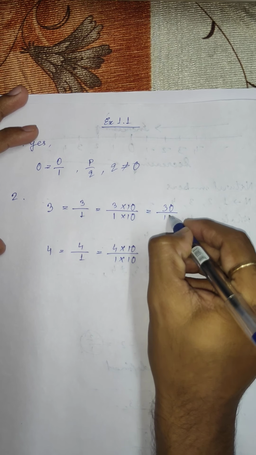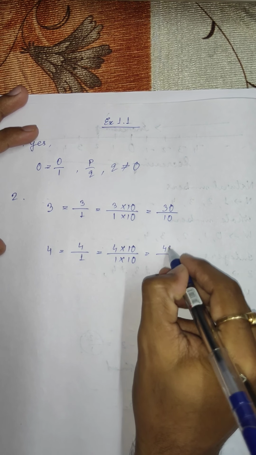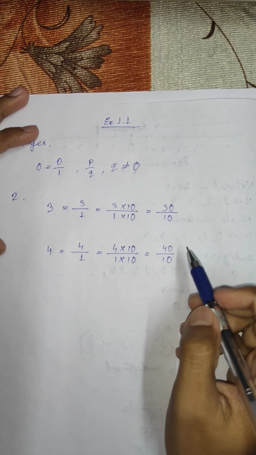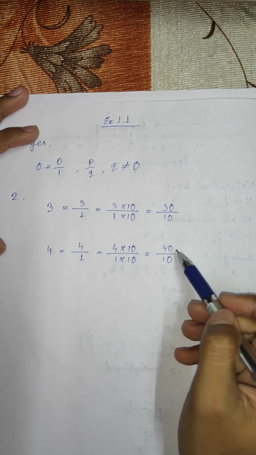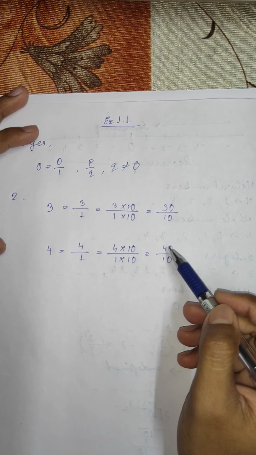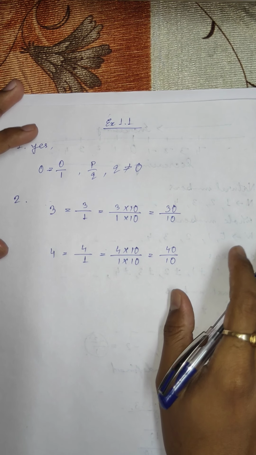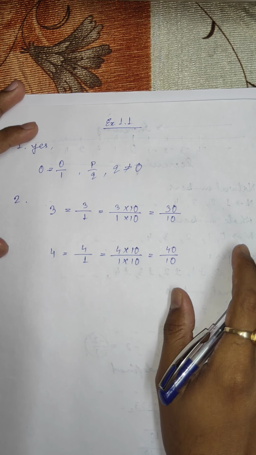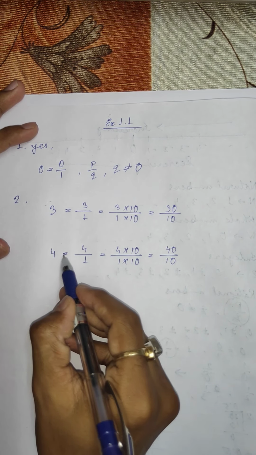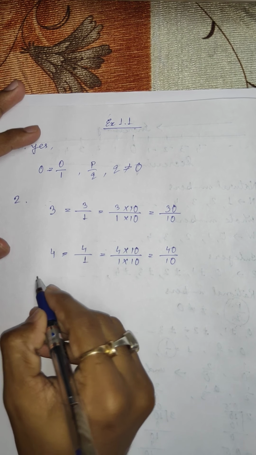So the answer will be 30 by 10 and 40 by 10. Now you see the denominators are the same and the numerators are 30 and 40. So excluding 30 and 40, we can write 6 rational numbers, though there are infinitely many. I shall write just 6 rational numbers.